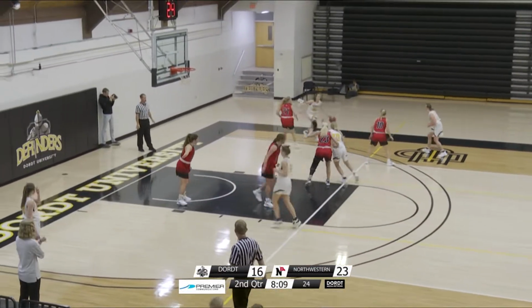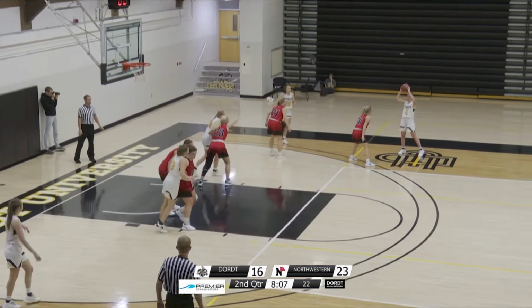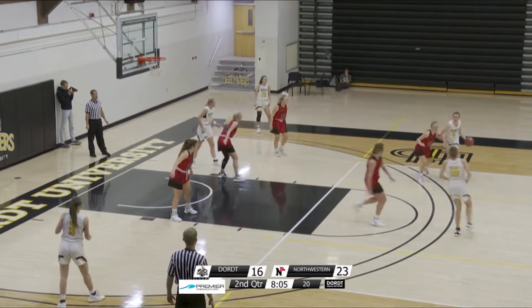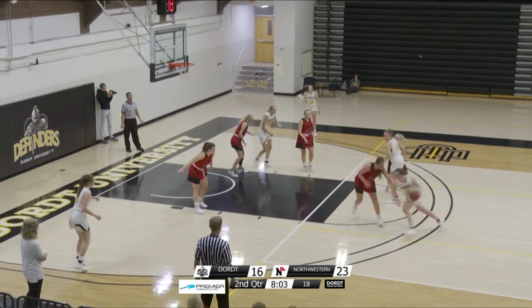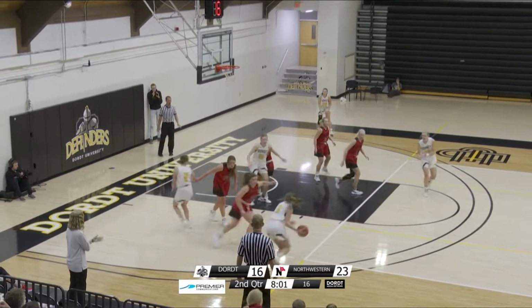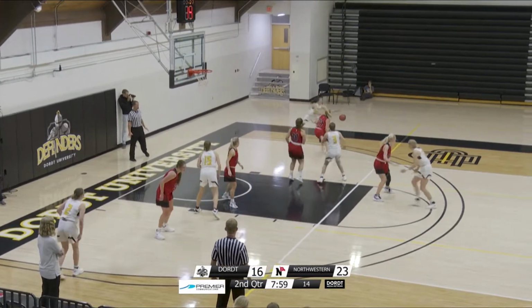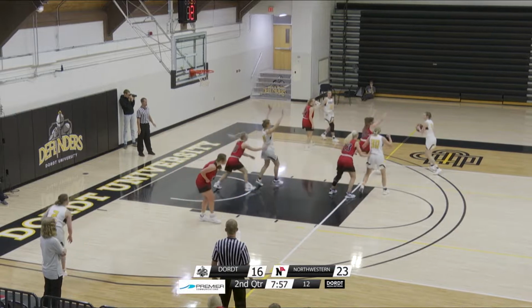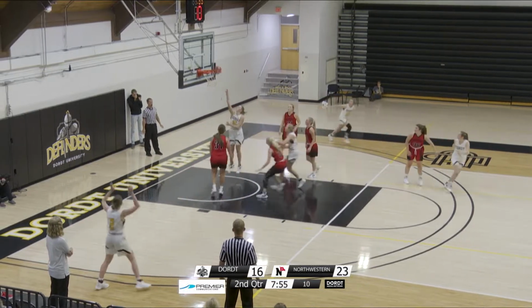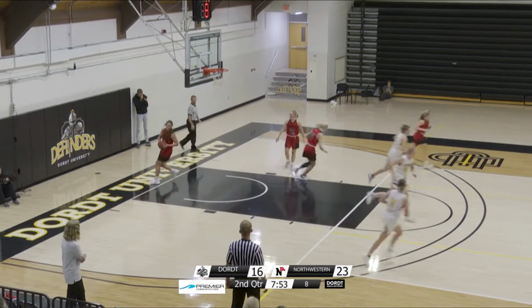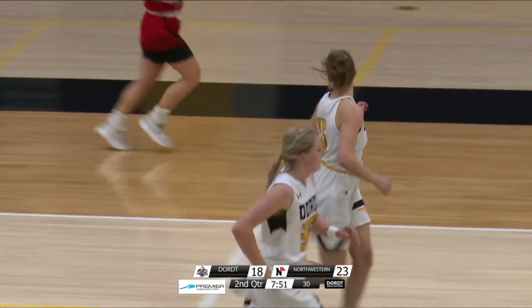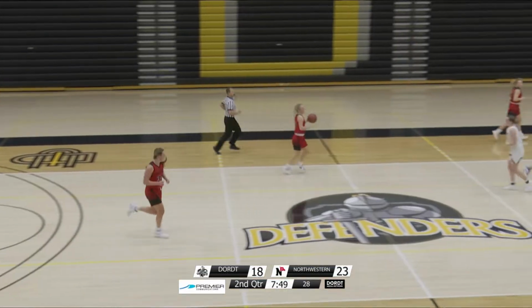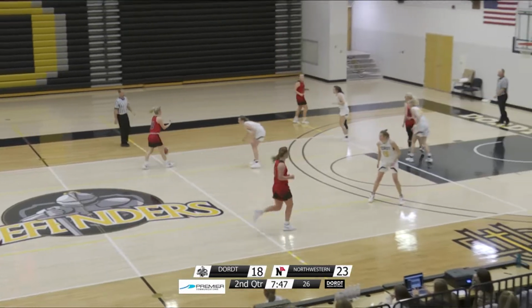Sievers bringing it down for the Defenders. Into the corner for Measle, who passes it right back to Sievers. Kaparis with the screen, and Sievers passes it to Rauch, who then drives it in and kicks it right back out to Measle, who then dumps it in. A great pass there into the post, and the Defenders get two.